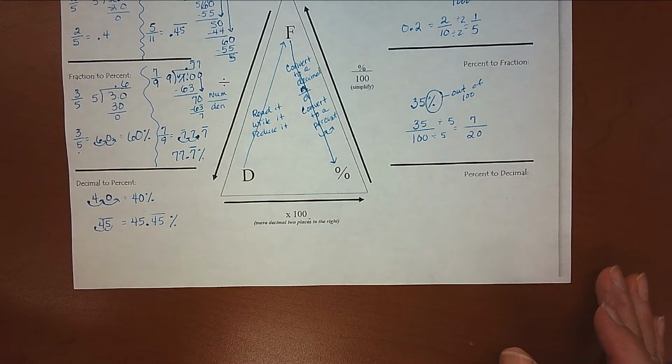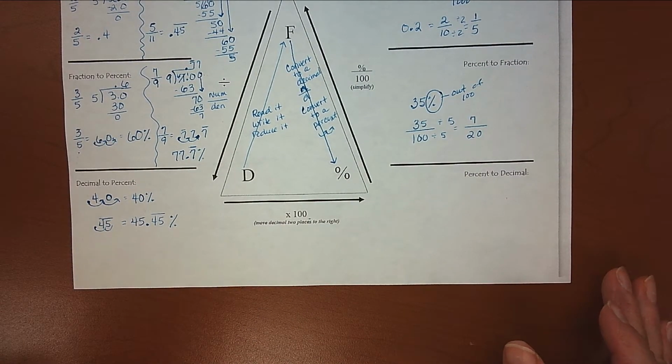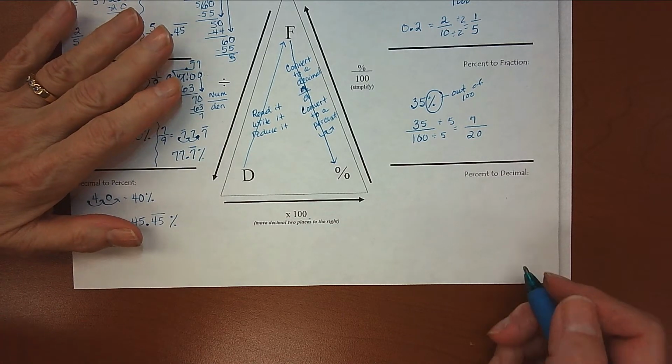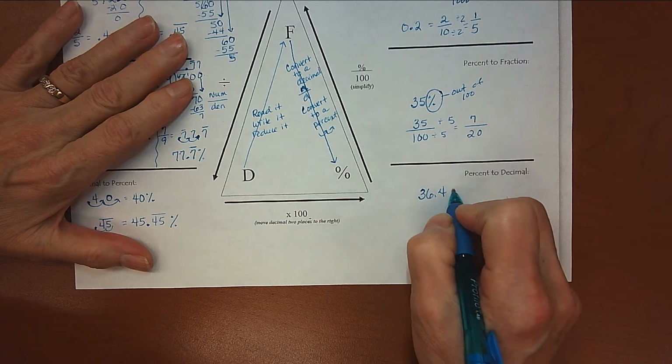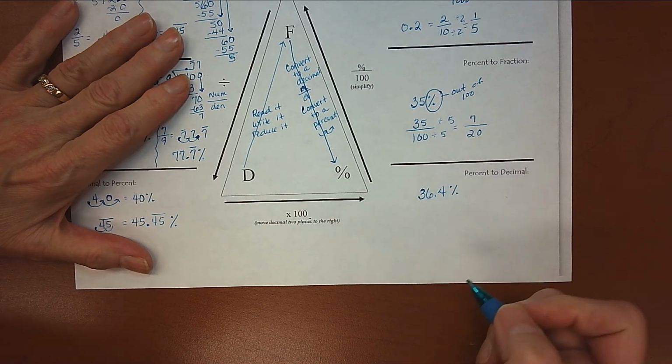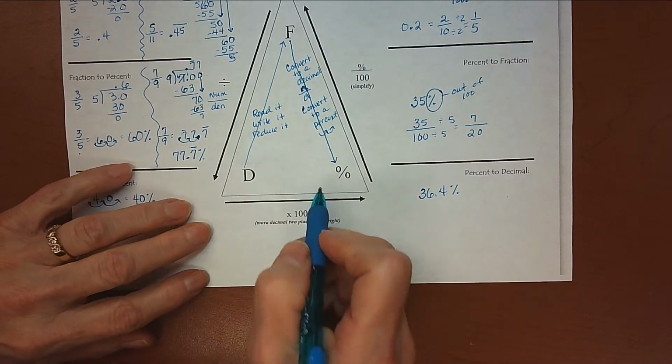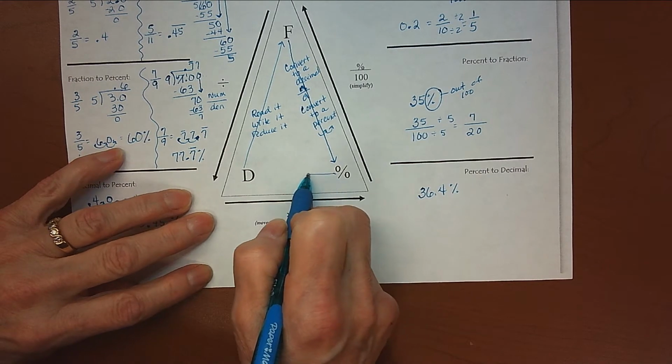All right, last one, percent to decimal. So for our percent to our decimal, we're going to take a percent, let's say 36.4%, and we're going to do the reverse of what we did last time. We're going from a percent to a decimal.